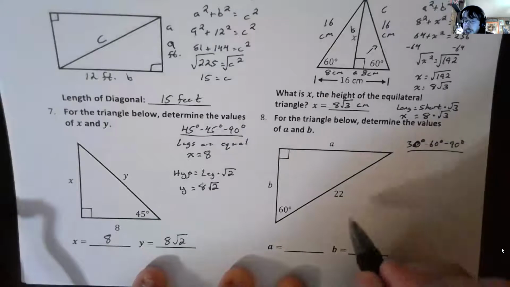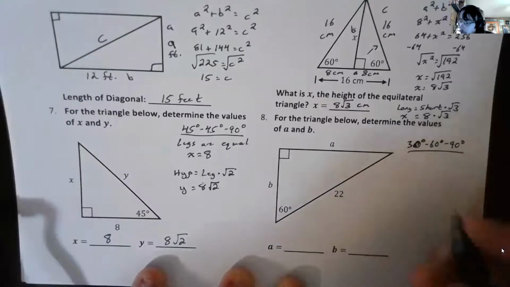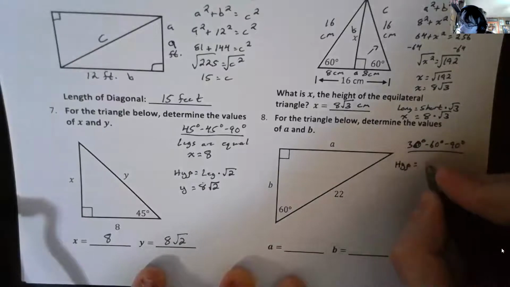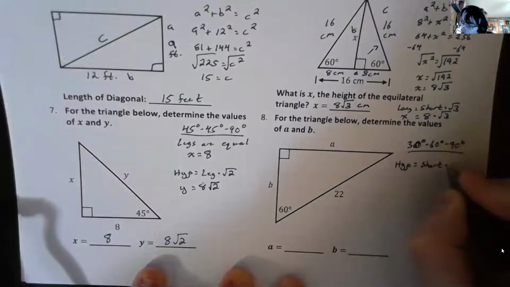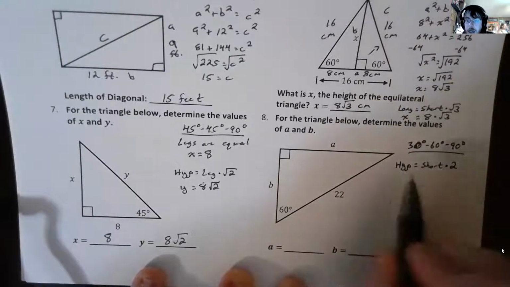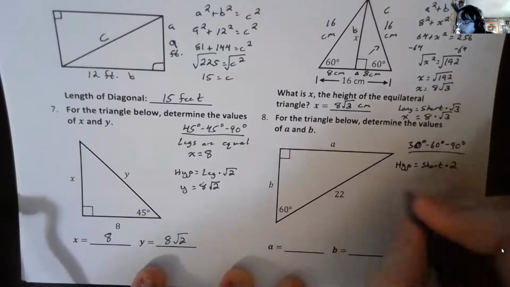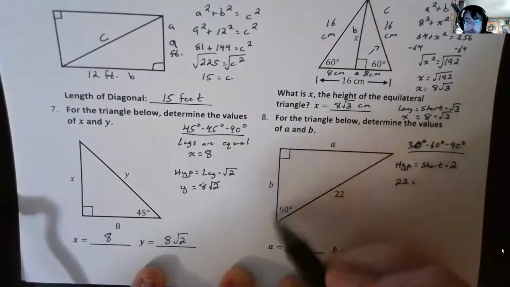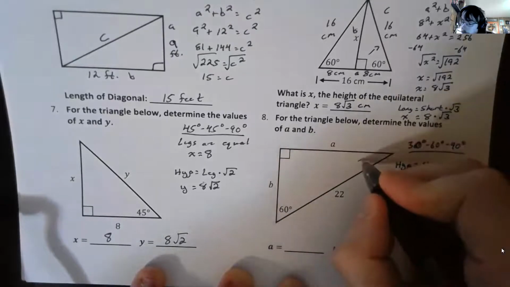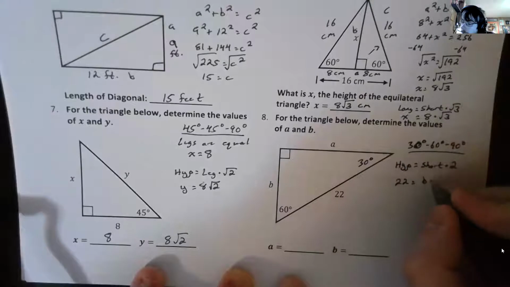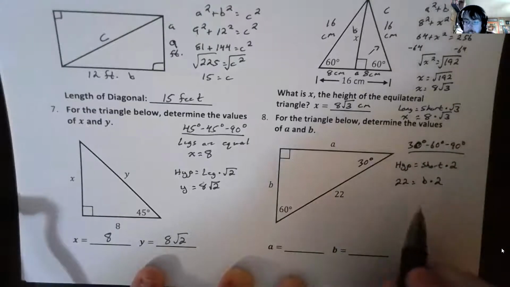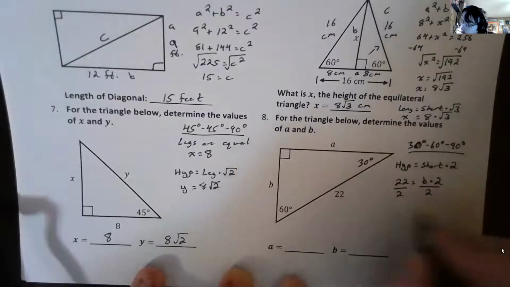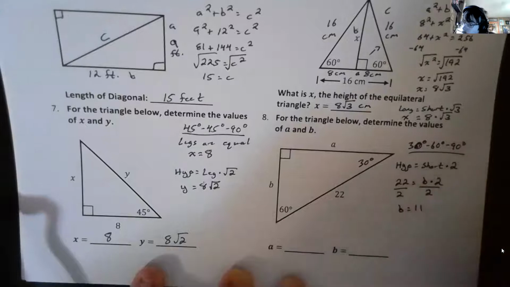Well, the relationship between the hypotenuse and short leg of a 30, 60, 90 is given by the formula hypotenuse equals short leg times 2. Our hypotenuse in this case is 22. Our short leg is B because it's opposite the 30-degree angle, and then times 2. To solve for B, this is being multiplied by 2, so to get rid of it, we need to divide both sides by 2. So we get that B is equal to 11.